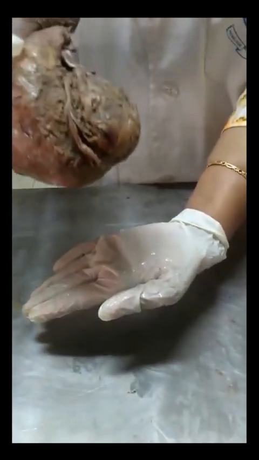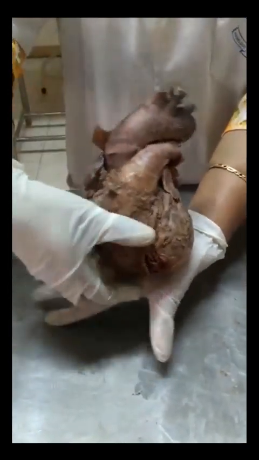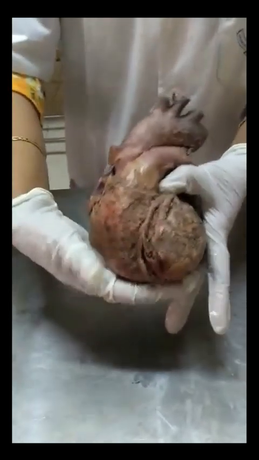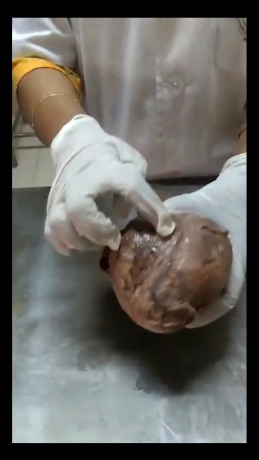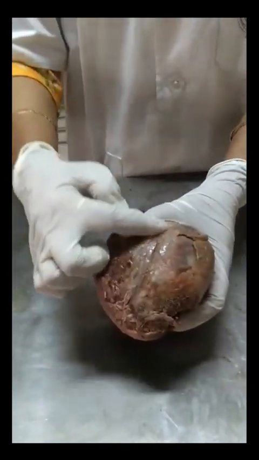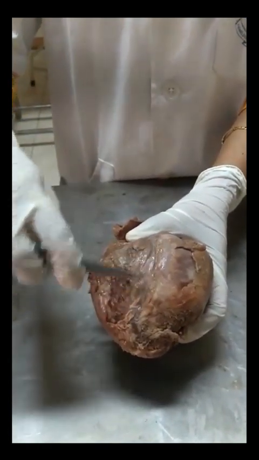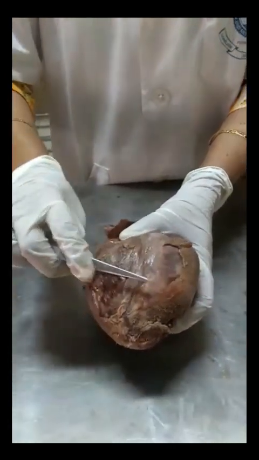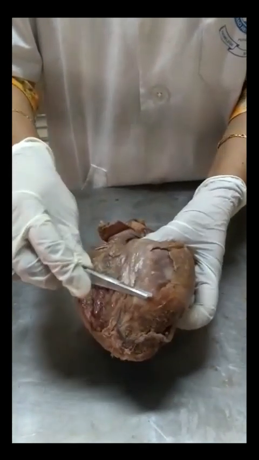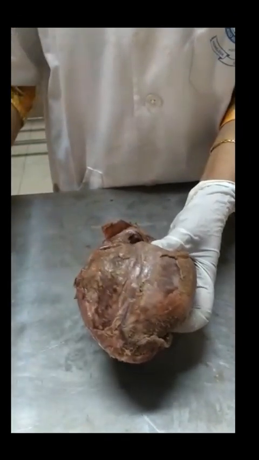To see the posterior interventricular artery, place the heart in anatomical position. The surface resting on the palm is the inferior or the diaphragmatic surface formed mainly by the left ventricle and small part by the right ventricle. Between the two ventricles, you have the posterior interventricular groove in the diaphragmatic surface. The posterior interventricular groove lodges the posterior interventricular artery, which is accompanied by the middle cardiac vein. The posterior interventricular artery is a branch of right coronary artery.